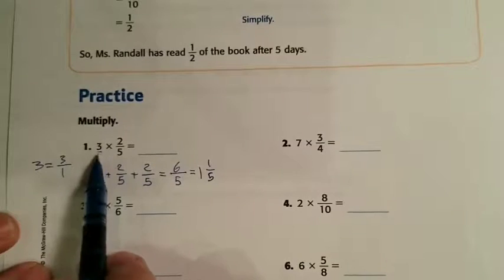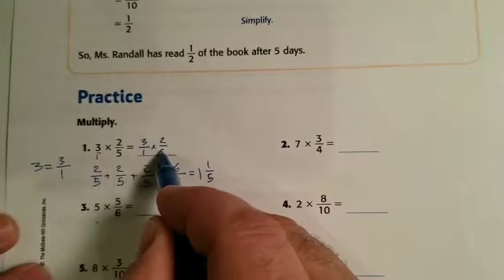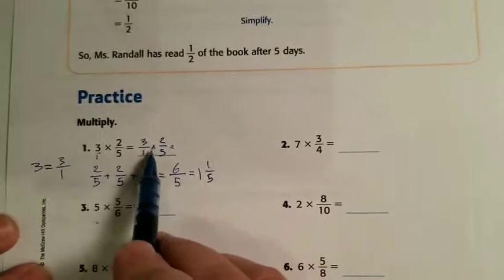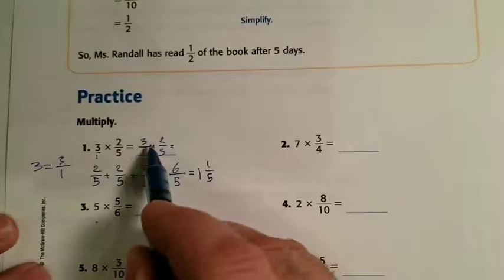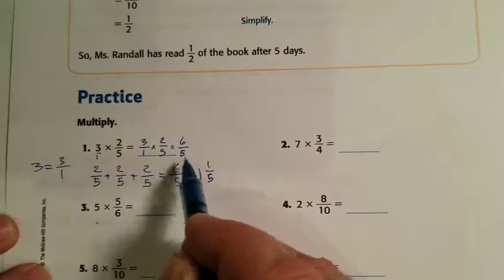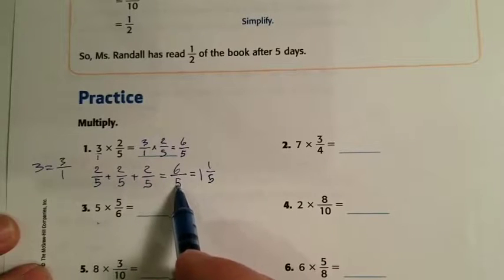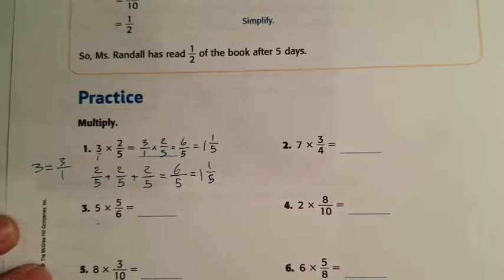And then what we have here is 3 over 1 times 2 over 5. When you have two fractions multiplied, you multiply the numerators together and the denominators together. 3 times 2 is 6, and 1 times 5 is 5. Isn't that the same as what we have? Exactly, which is 1 and 1/5 in simplest form.